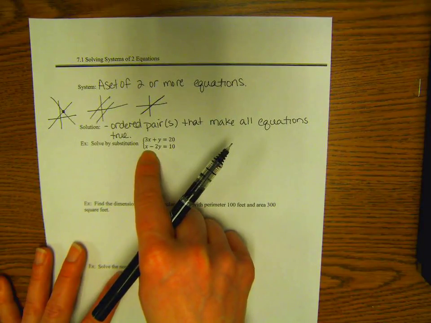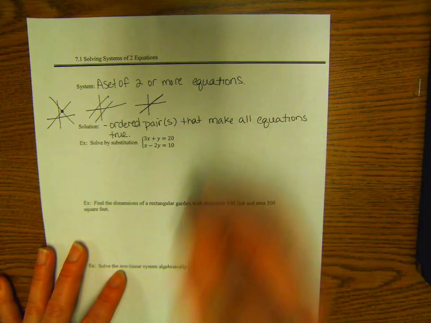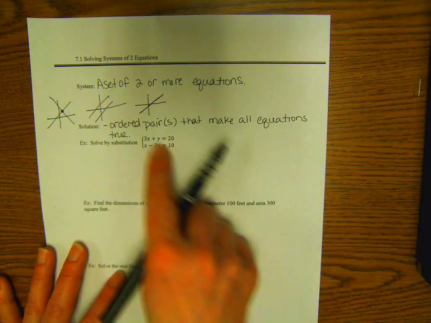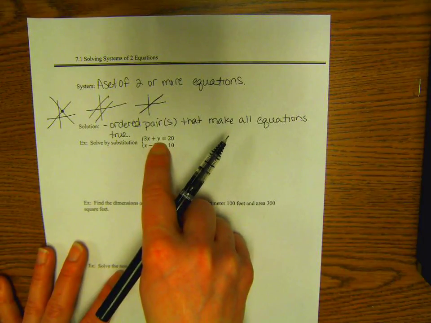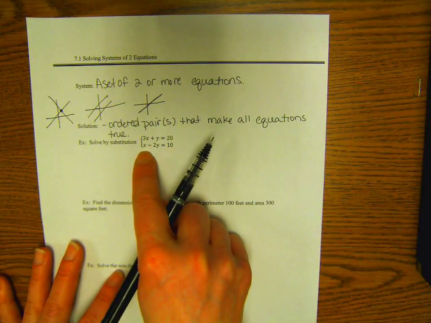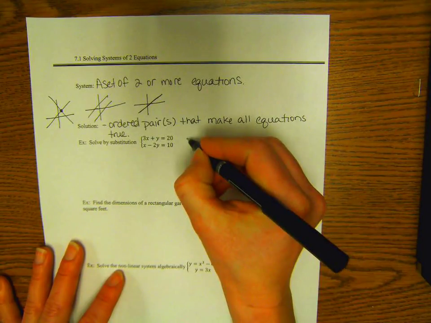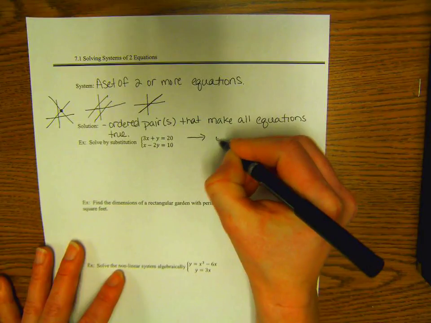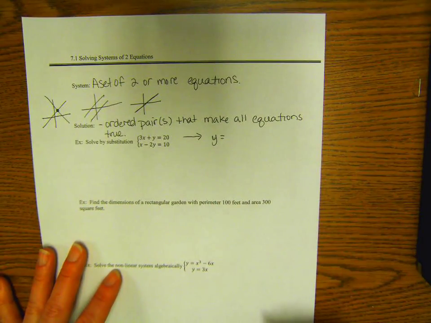Either one would work. I could get y alone up here pretty easily, or I could get x alone down here pretty easily. Let's say I chose the top equation and I got y alone, then I would have y equals 20 minus 3x.